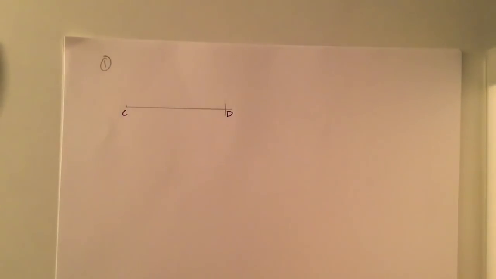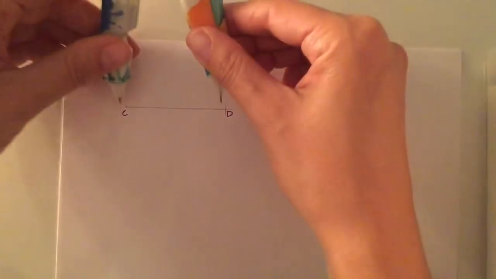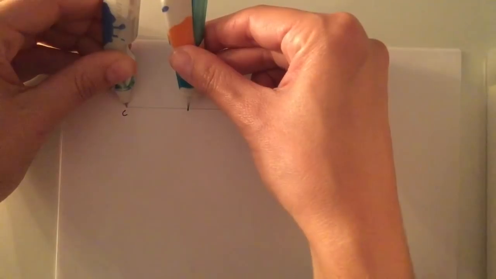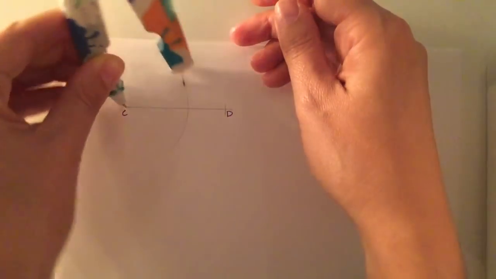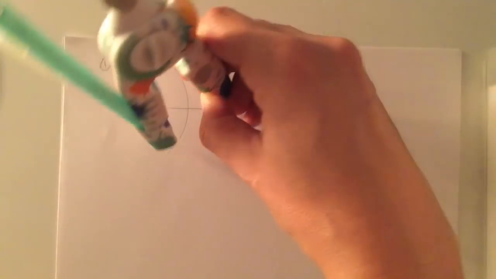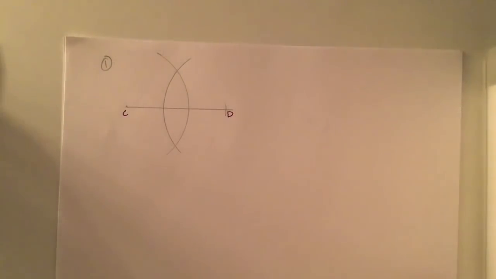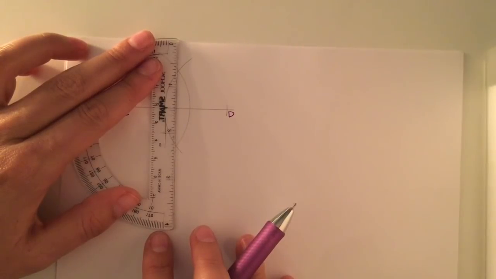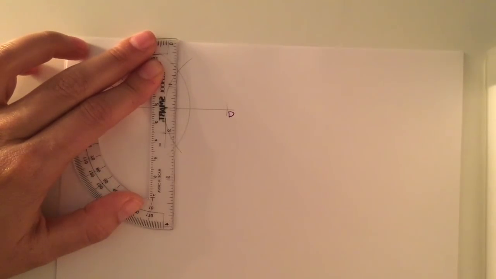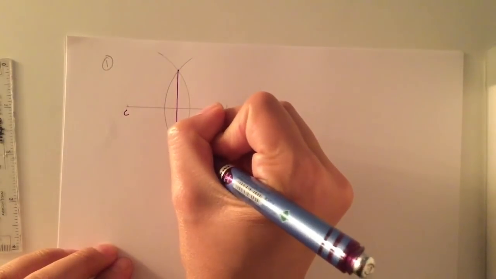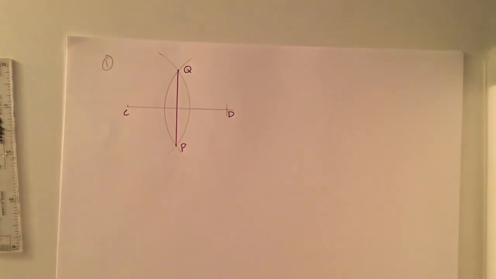Now I want to create the perpendicular bisector for CD, so I'm going to put my compass point on one end point, open the compass more than halfway, draw an arc that goes below and above. Keeping the compass setting the same, I'm going to turn it around to the other end point at D and draw the same arc from the other side. Now I'm just going to go ahead and line up my straight edge with the points of intersection between the two arcs, and we've created the perpendicular bisector PQ.